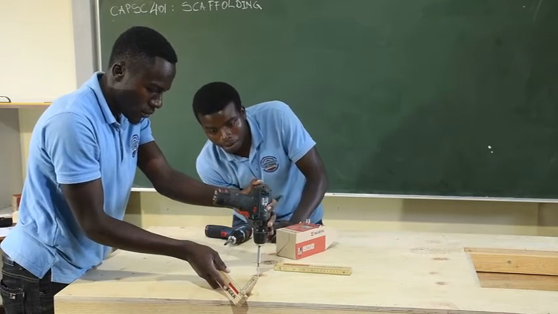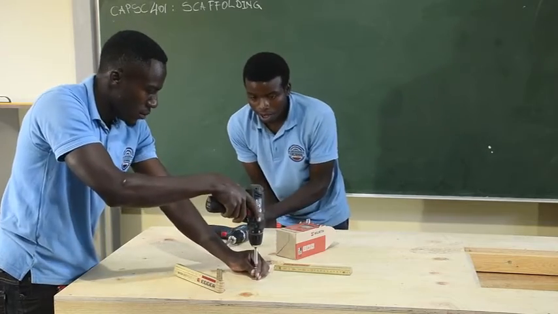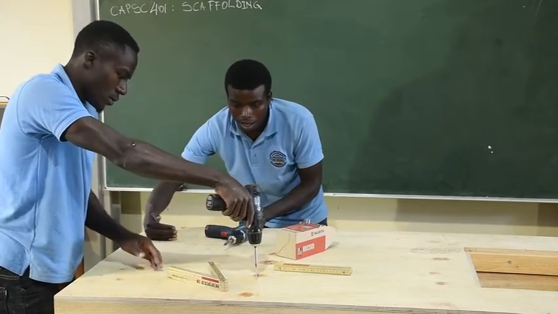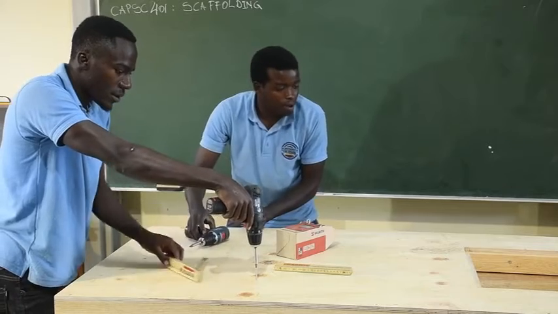In case the board covers the pieces, it's better to use the drawing so that you can know the position of the pieces, then I fix the screws.